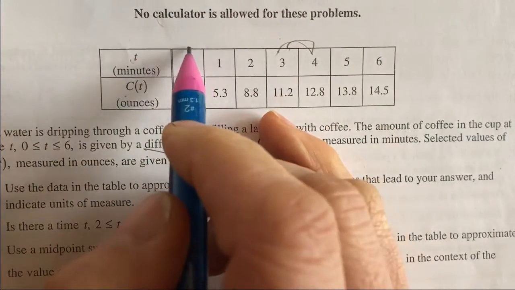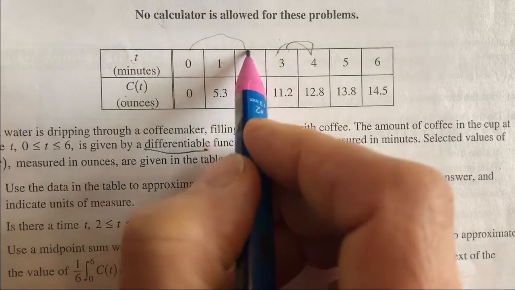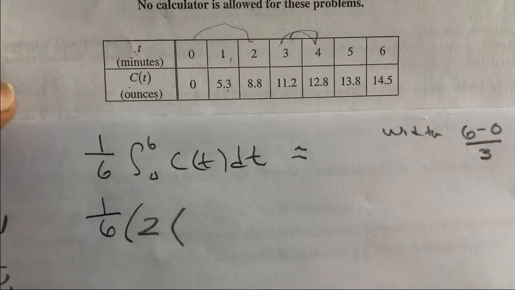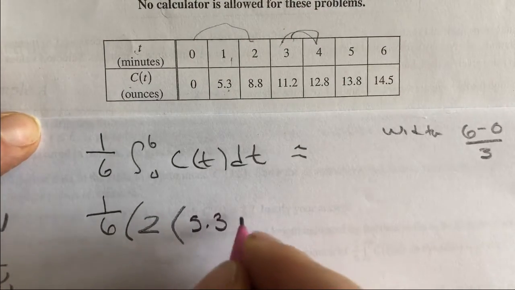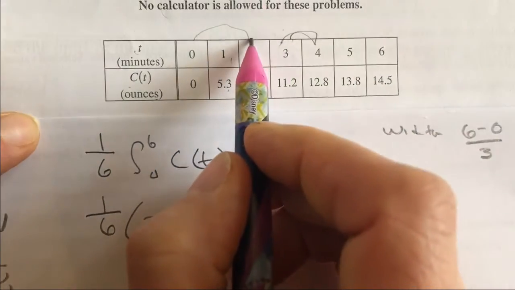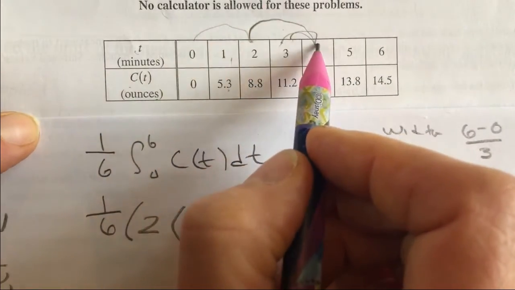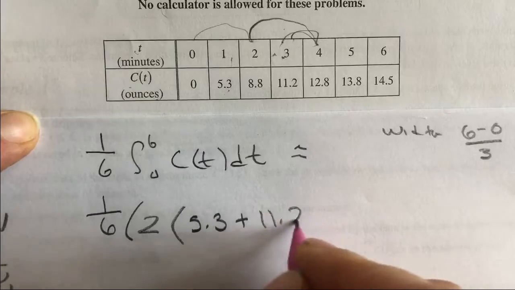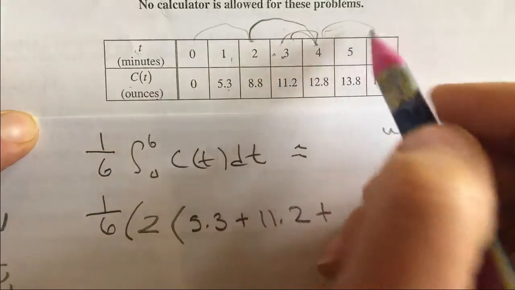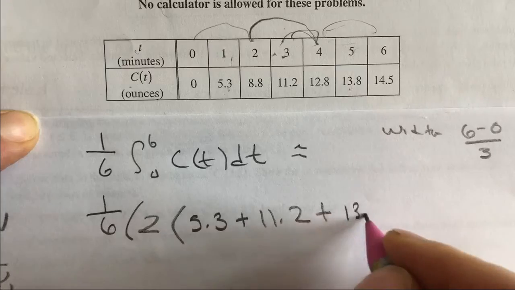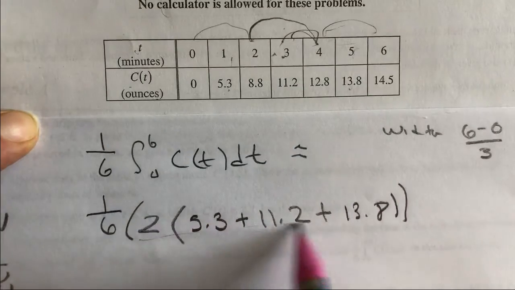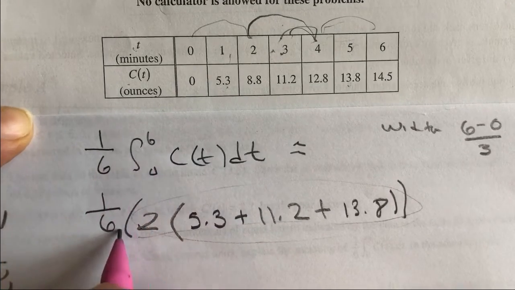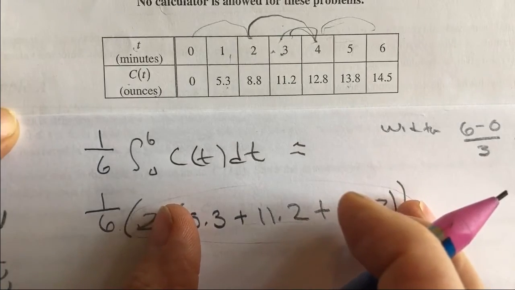So the first rectangle, the times go from 0 to 2, right? Because the width is 2. So for the height, we're going to use the y of the midpoint, that's 5.3. Plus, moving on to the second rectangle, the times go from 2 to 4. So we're going to use the value of c at 3, which is 11.2. And then the last one, we'll use c of 5, which is 13.8. So that's my rectangle approximation, but they asked us to approximate it with the 1/6 outside. So I would leave my answer like this.